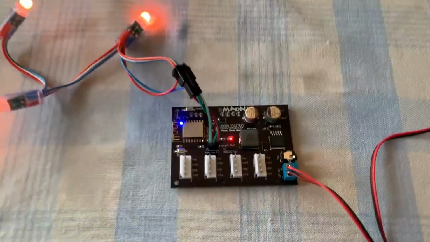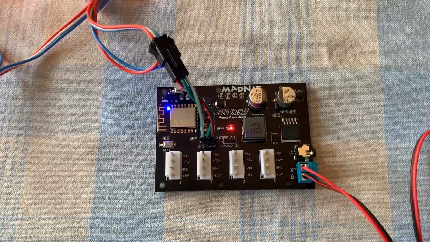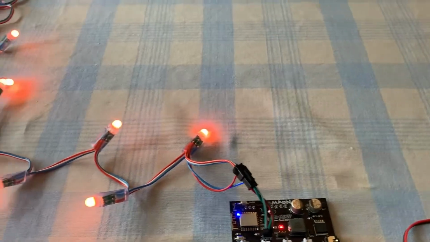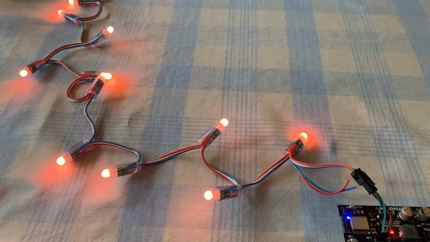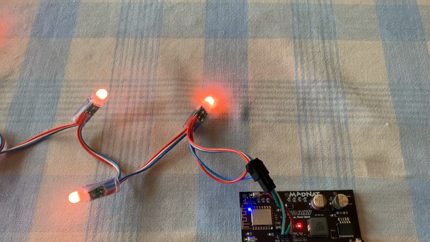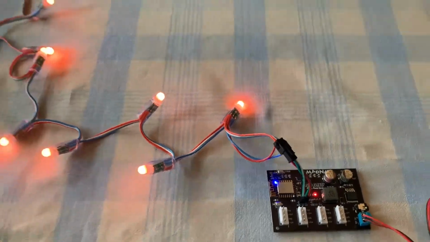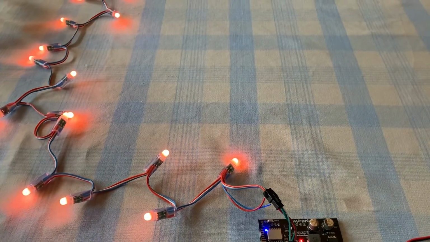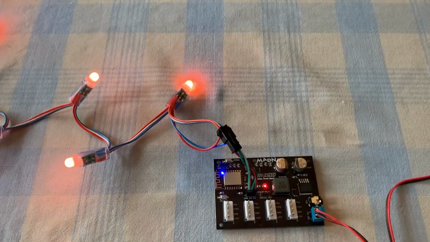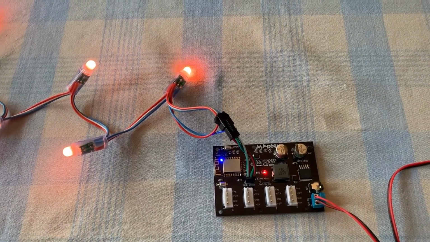I put quite a strong power supply on here. It's available on both 5 volts and 12 volts to power the LEDs, and on 5 volts you can have up to 5 amps actually. So I think each LED only takes about 50 milliamps, something like that. So, you know, 5 amps gives you scope for literally hundreds of LEDs if you wanted them. All right, so that's just the intro. I'll show you it working.